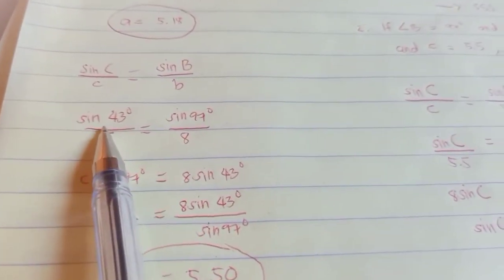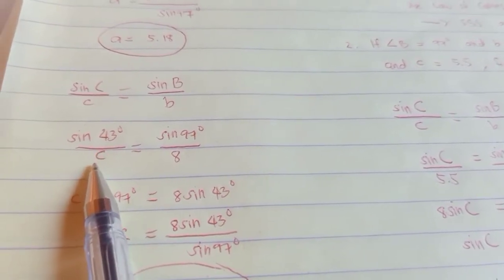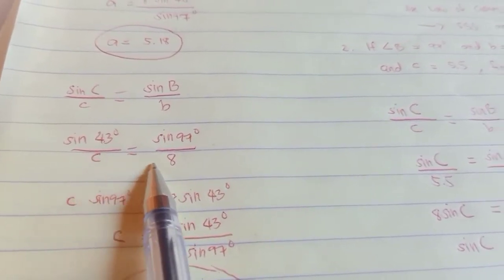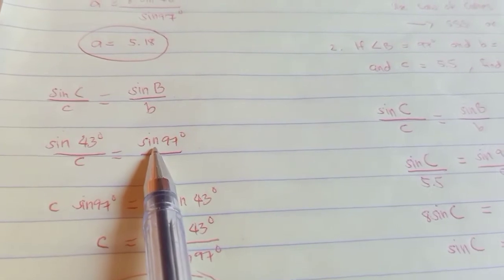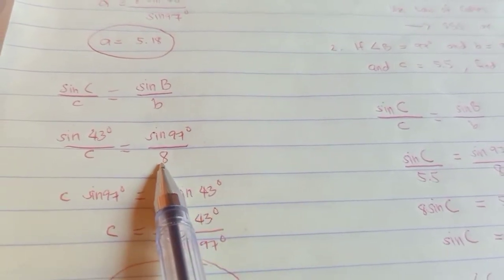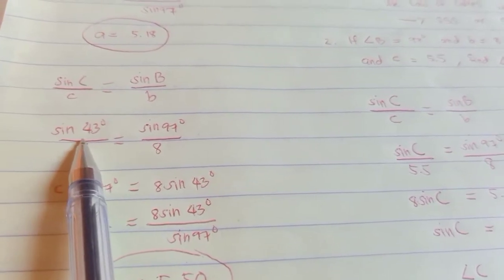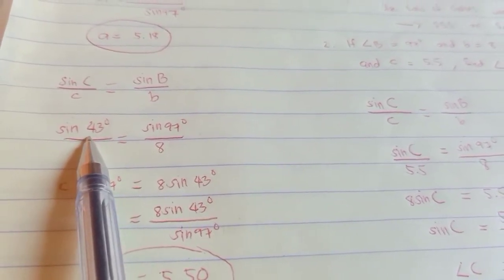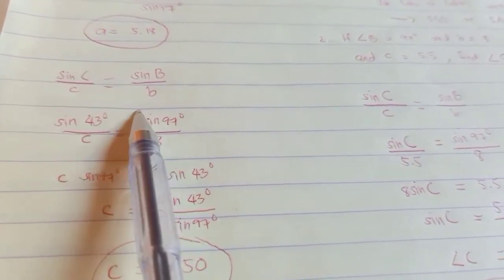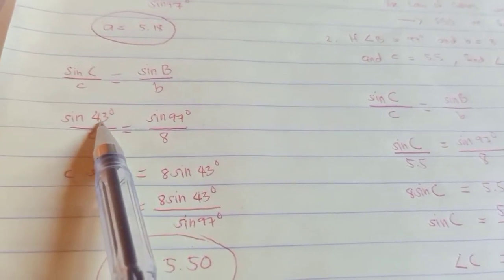So next, what if, guys, we are to find the measure of the angle C? We are given c and also the measure of angle B and side b, but we have to look for the measure of angle C, which was 43 degrees. Can we really come up with 43 degrees?